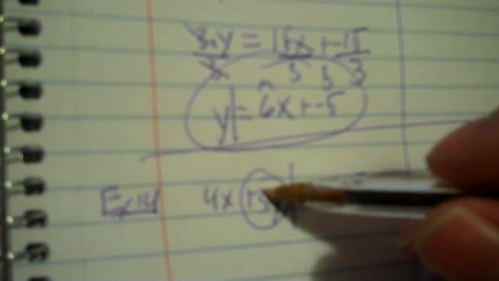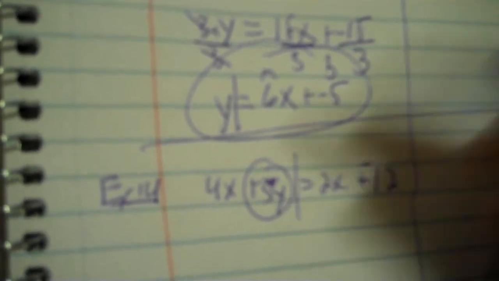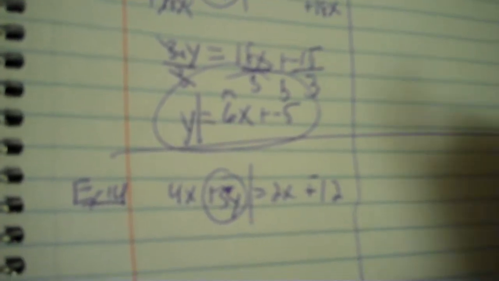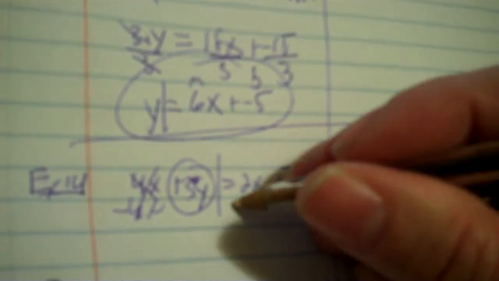Okay, example 4. 4x plus 3y equals 2x minus 12. I don't like minuses. So the y is over there. Dot it, circle it. That's a positive 3, so that's good. We want that to be positive. Don't have to change signs. Now I'm minus 4x, and I have an x on the other side. I don't need to make a 0.